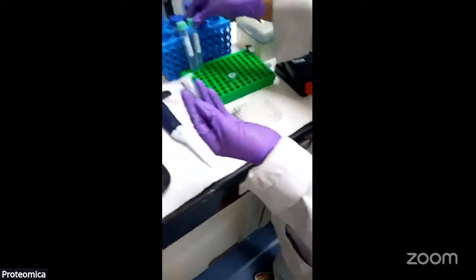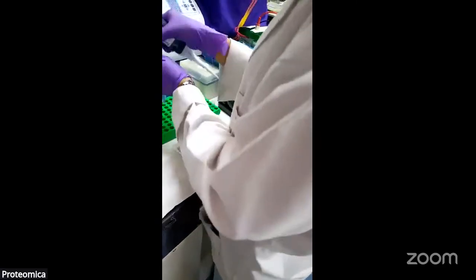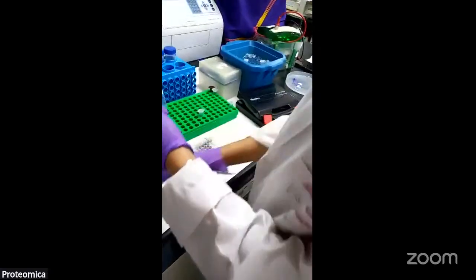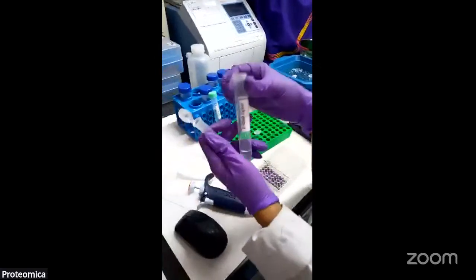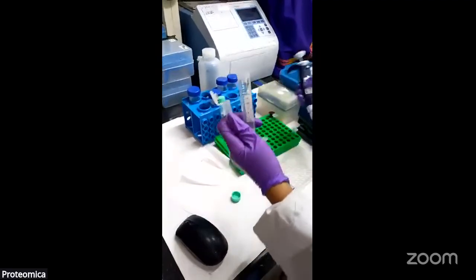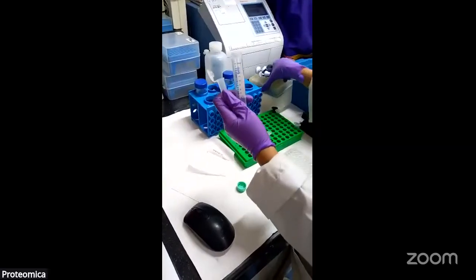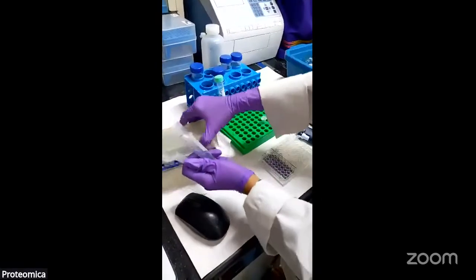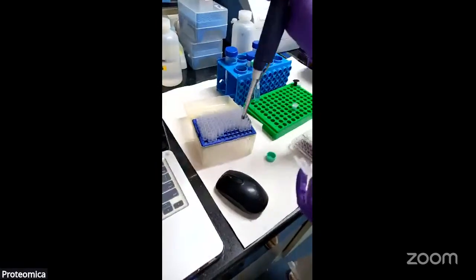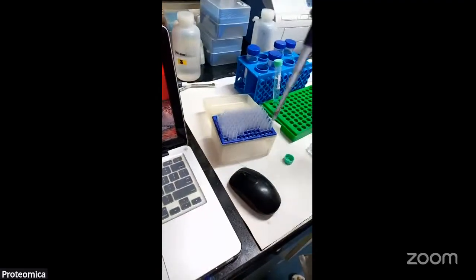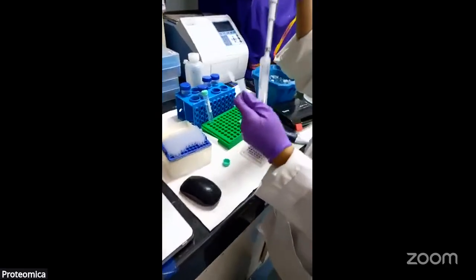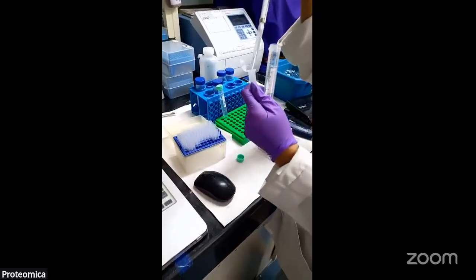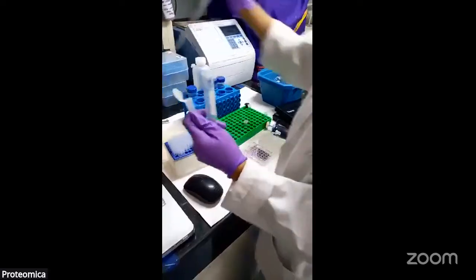You can take the concentration. You put the reducing agent, TCEP, into the lysate.